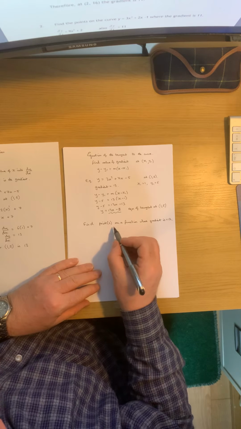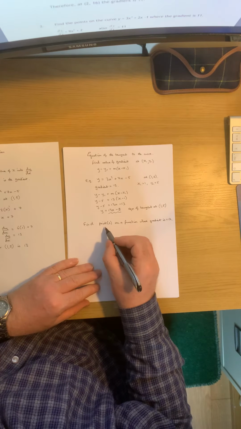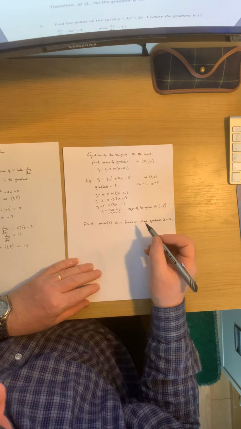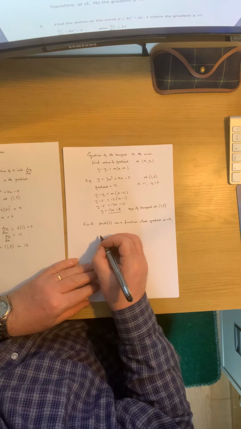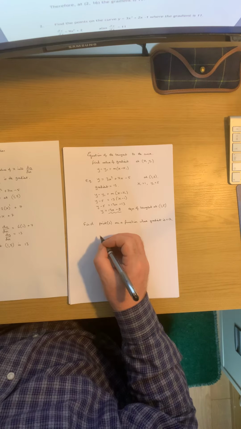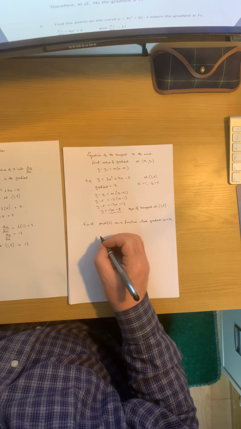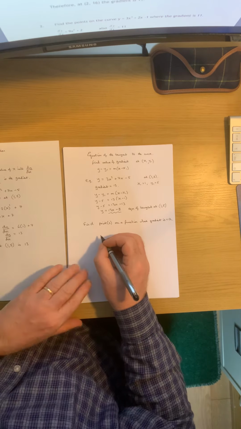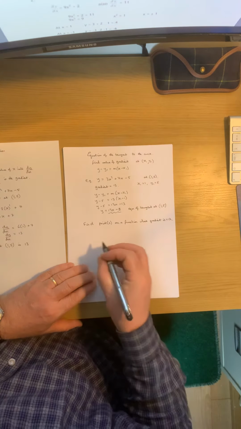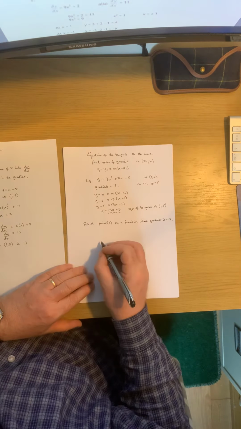Depends on the type of function. If it's a quadratic function, there'll be 1 point. If it's a cubic function, there may be 2 points, and so on. So let's just take an example that I might want to work with. We'll work with the same one.